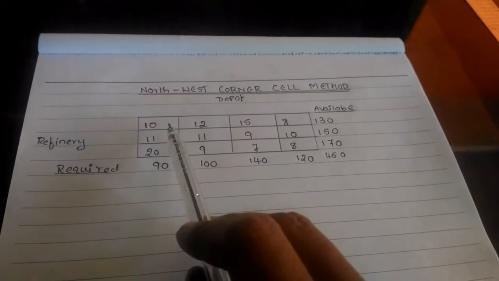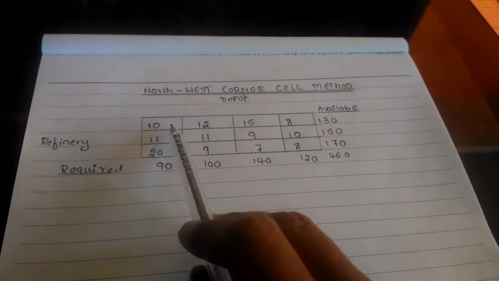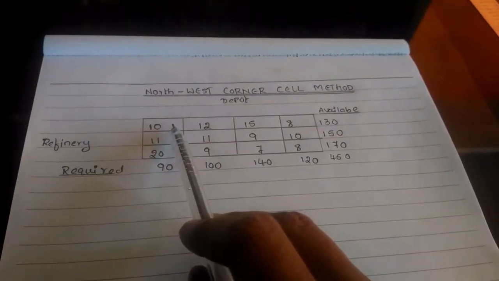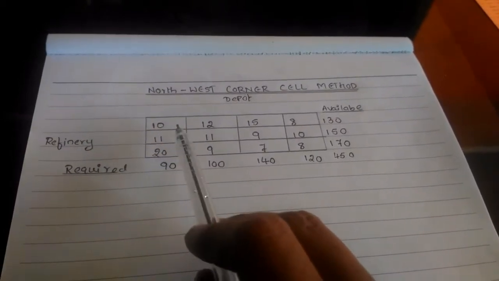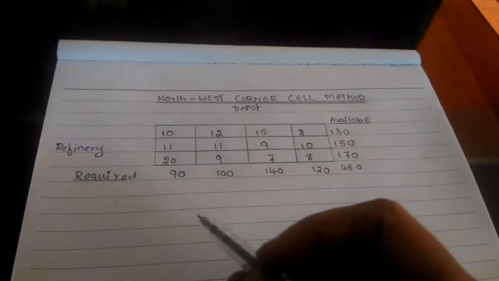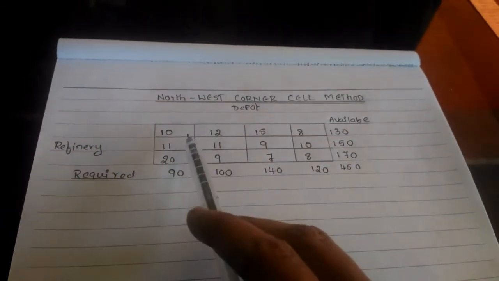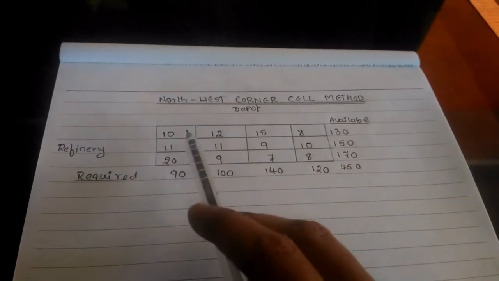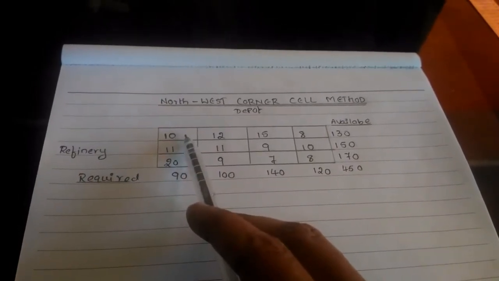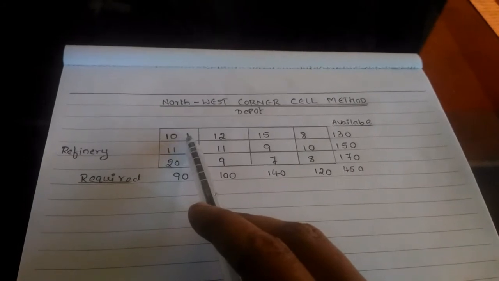Since this is the first cell encountered for the first iteration, we will make use of column number 1. Now since we have identified this to be the northwest corner, we will have to work on this whole column. First check the demand for the cell that has the value 10.